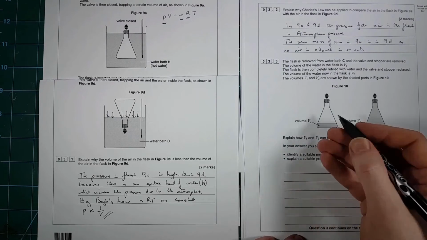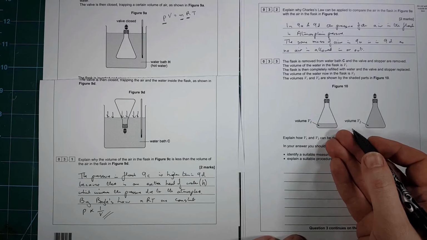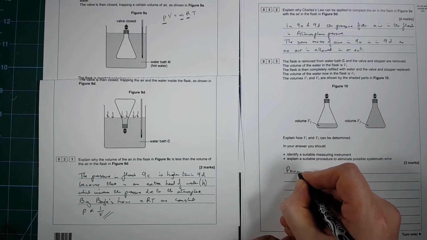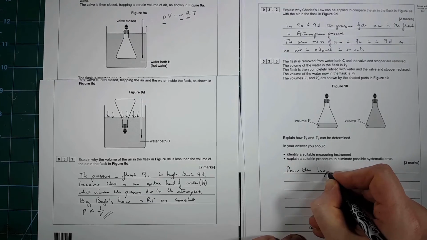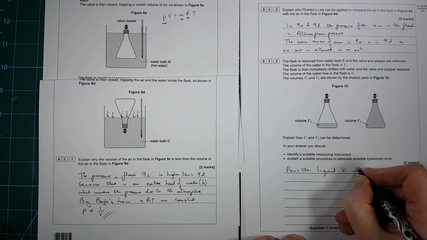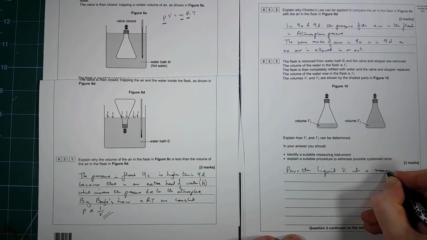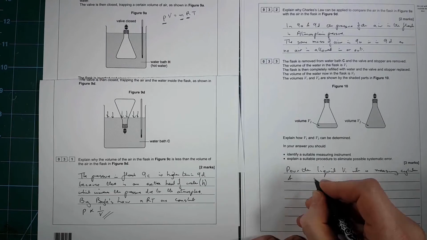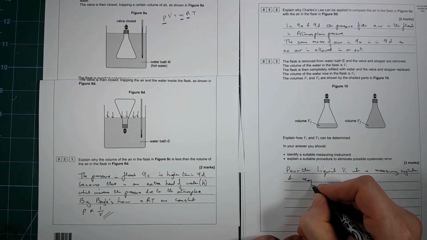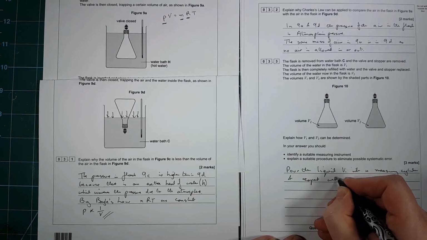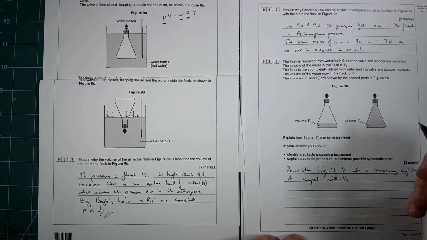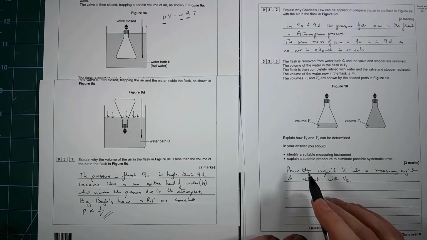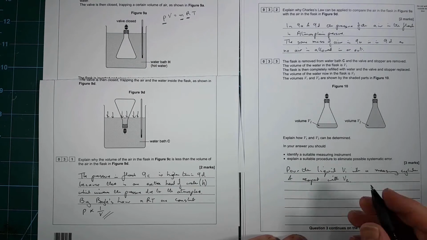So let's do this then. The easiest way to do this would be to use a measuring cylinder. So we just pour this liquid V1 into a measuring cylinder and repeat with V2. Okay, so they don't want any more than that. And then what they're actually after here is how to use a measuring cylinder.